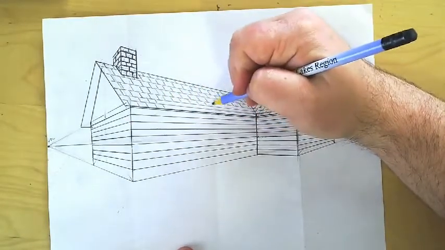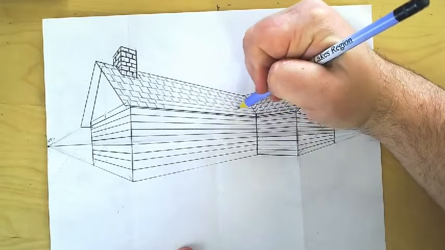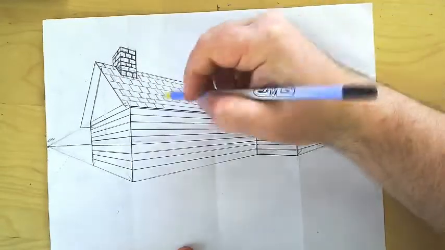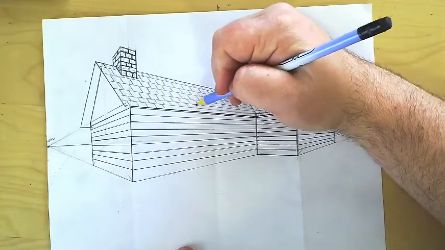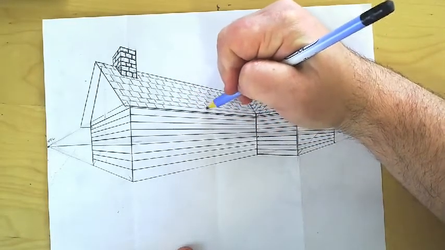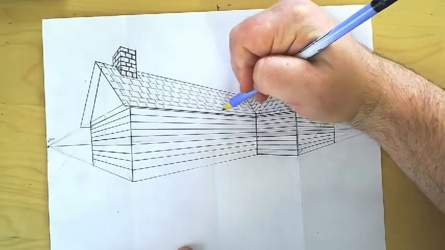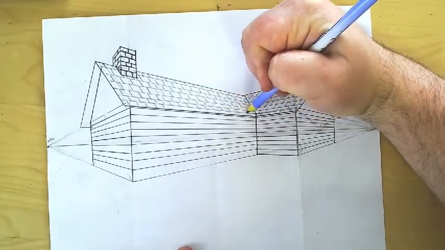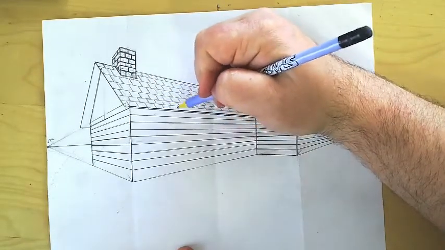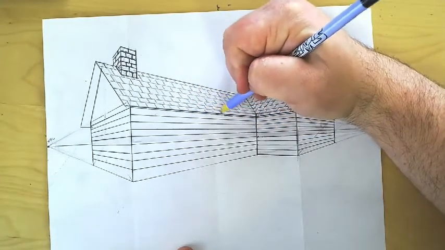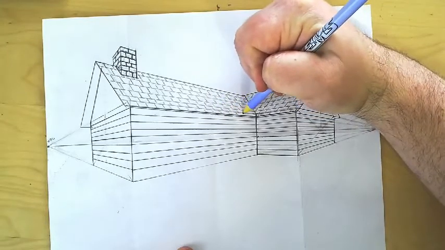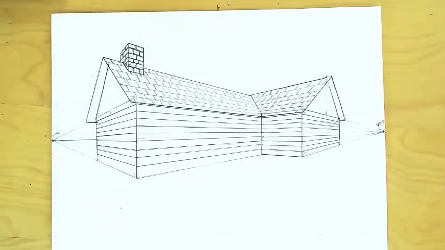All parallel to the slope of the roof. Like so.